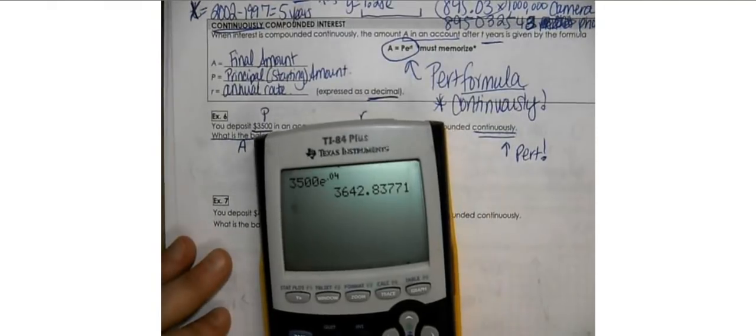I think it's 84, excuse me, 84. If I look at my calculator, it was 0.837, so I need to round up to 0.84. And we always make our answer look like money, putting our dollar sign in front.